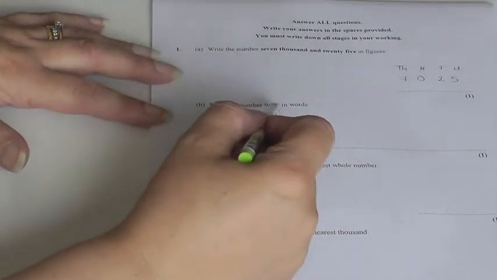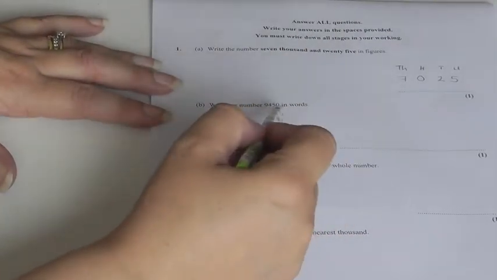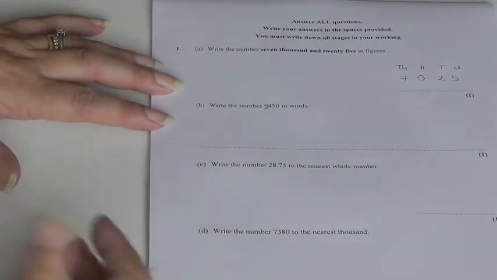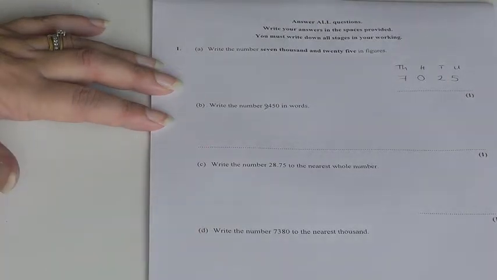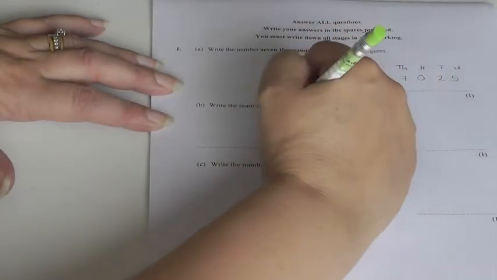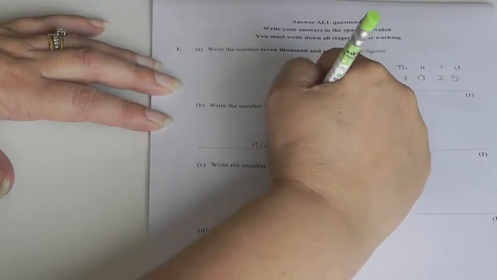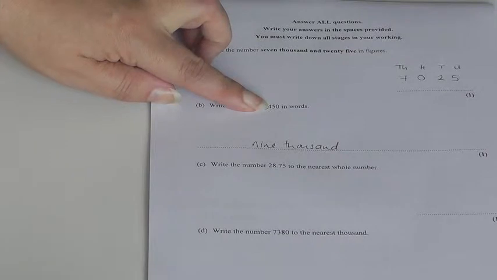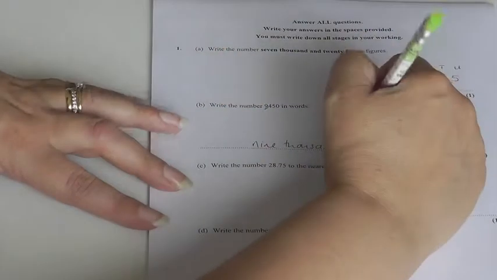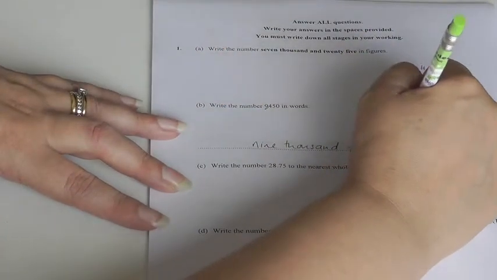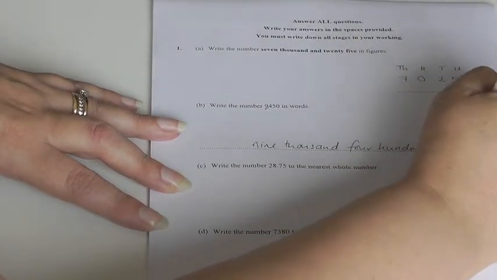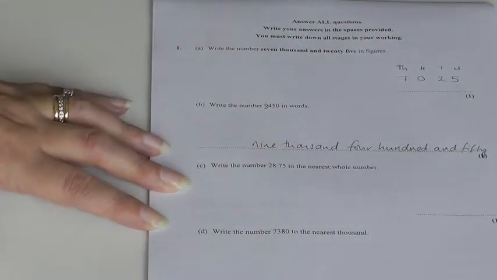To write the following number in words, count 3 from the right, 1, 2, 3, and put a comma. Your commas will come after thousands, and if you kept going, after millions. So this is 9,000. And then you can look at the end of the number, which is 450, which gives us the rest of the number. 9,450.